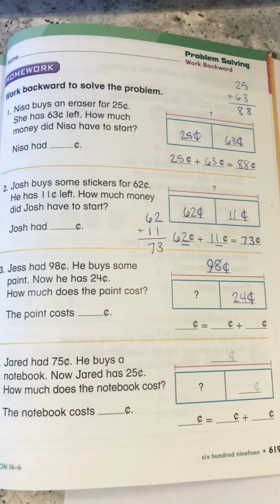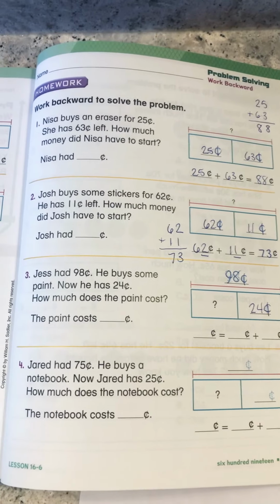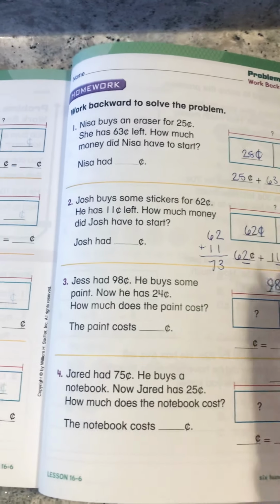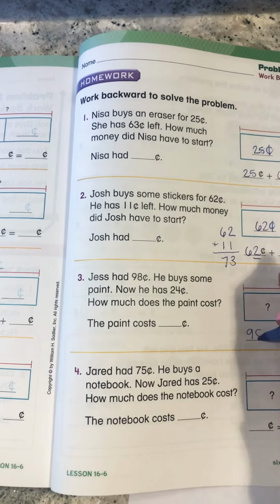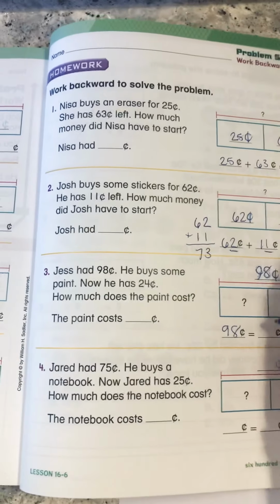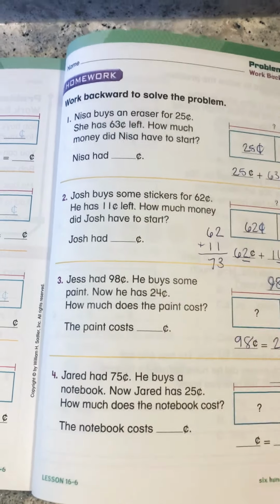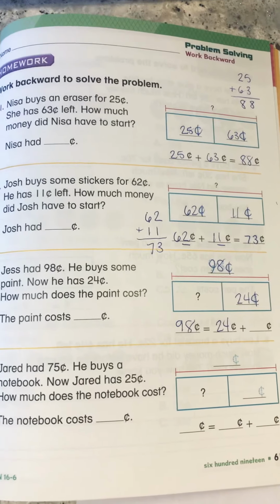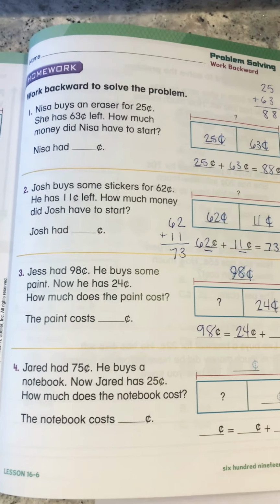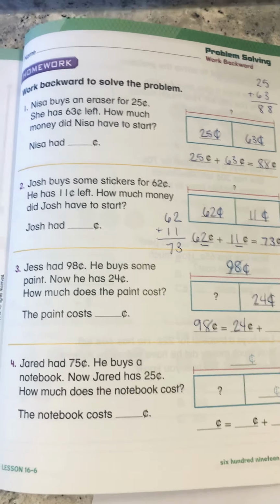So we talked about how whole minus part equals part. We're going to take our whole minus the part that we know to find the missing part. So just like when you add, you're going to want to make it a vertical problem.